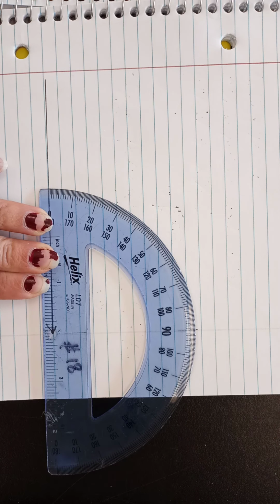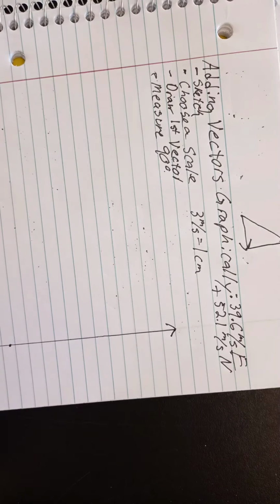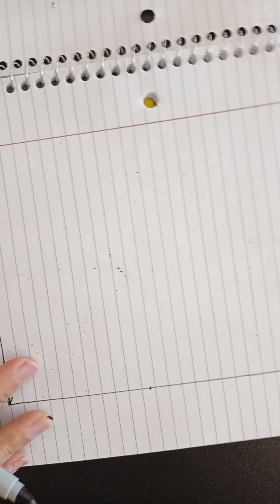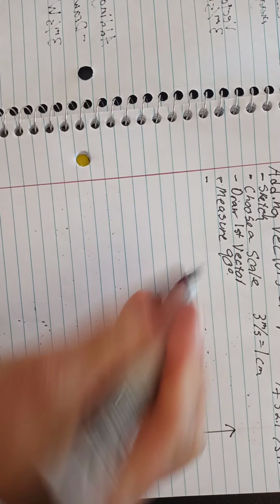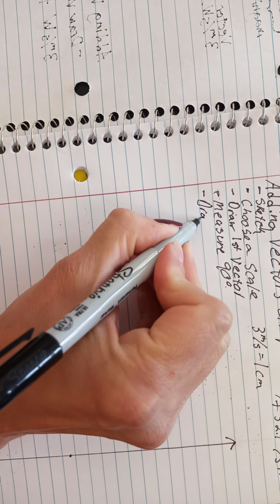Okay. Now that I've got that, I'm going to measure the next one. Oh, this was easy. 52.1 is going to be 17.4, right? 3 goes on the left. 17.375, really. So we're going to do our best there. Okay. Line that up to here. I'll let you guys see it. 17.3 3/4. Make sure it goes through the there. Okay. We're going to connect this down to there. Okay. And I'll draw my arrow here. Okay. Then I draw, measure it, 90 degrees. Okay. Draw your second vector.